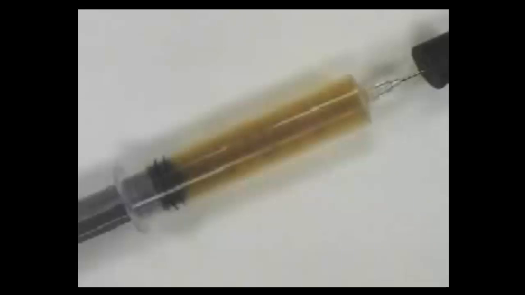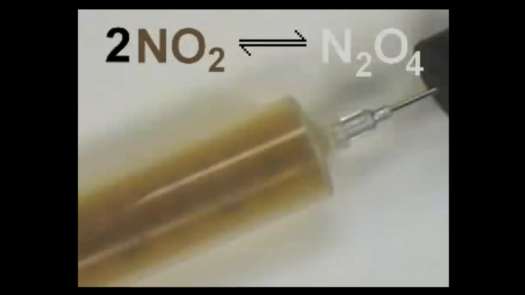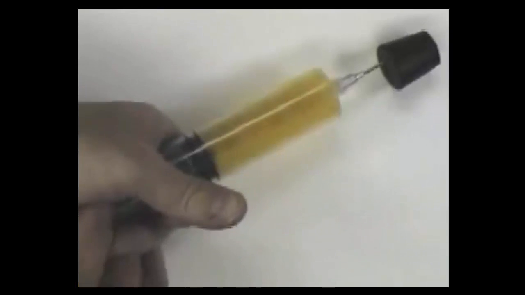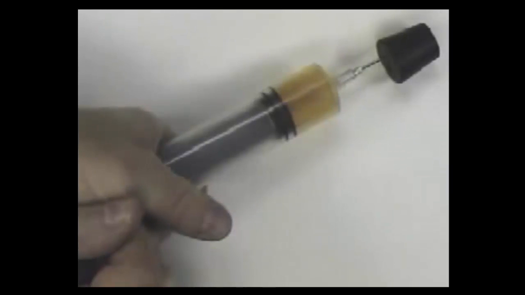A syringe is filled with a mixture of nitrogen dioxide, NO2, and dinitrogen tetroxide, N2O4 gases. It is plugged so that no gas can escape. The system is in equilibrium. NO2 is a brown gas, and N2O4 is colorless. So the more NO2 is present, the darker brown the color of the syringe.